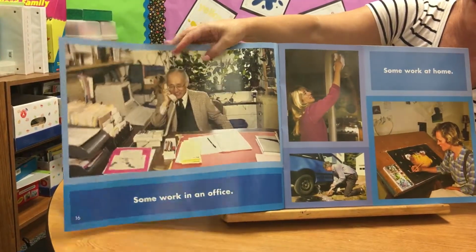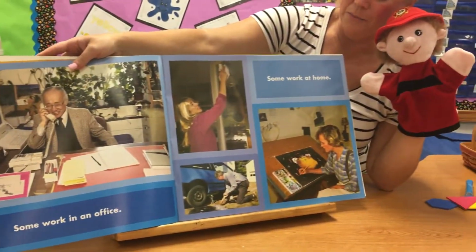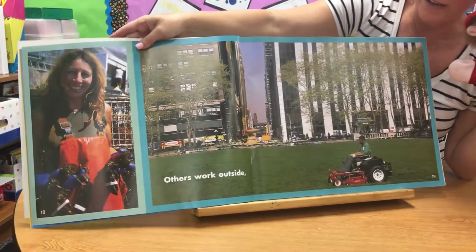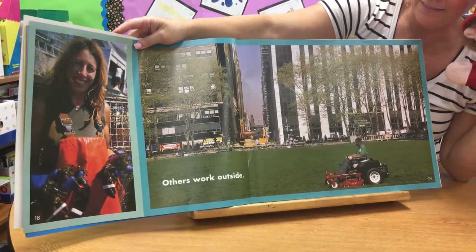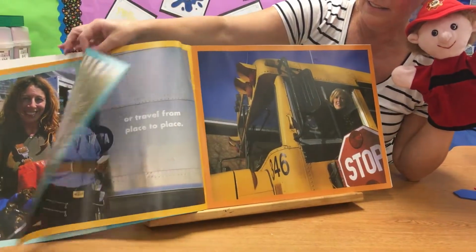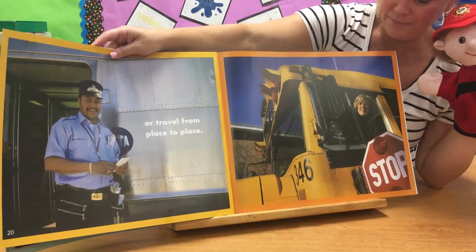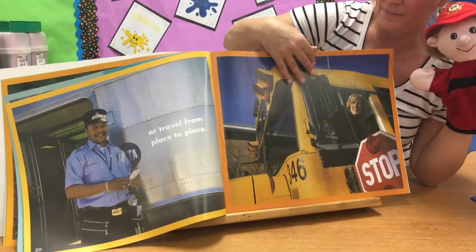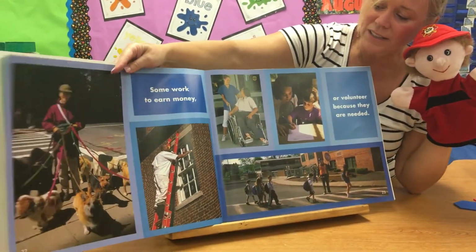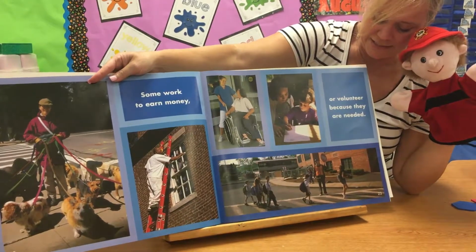Some work in an office. Some work at home. Others work outside. Or travel from place to place. Some work to earn money or volunteer because they are needed.